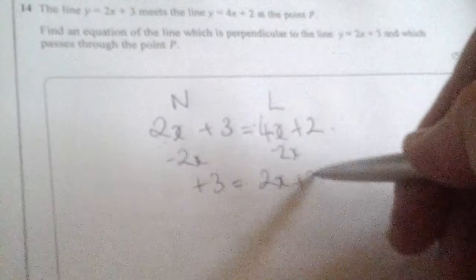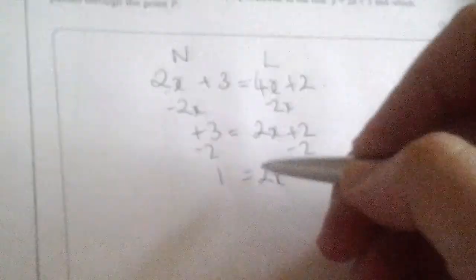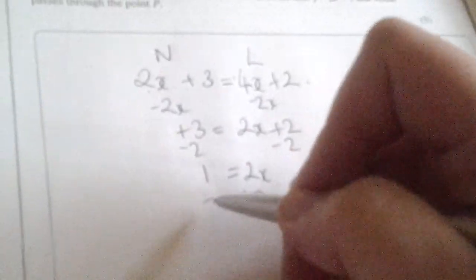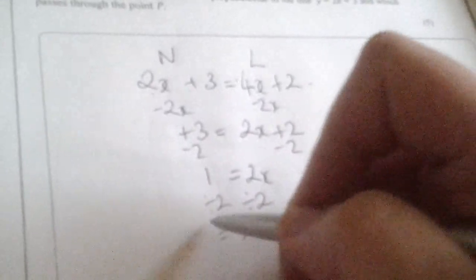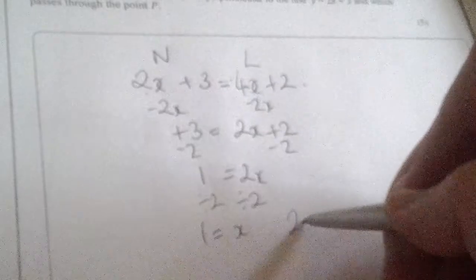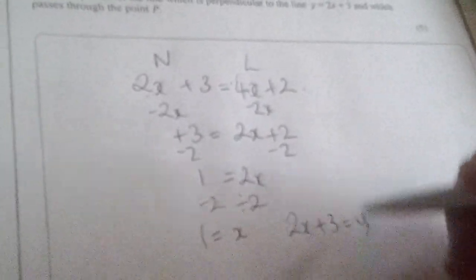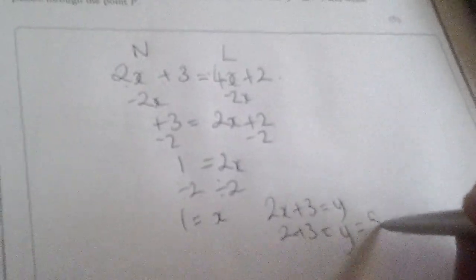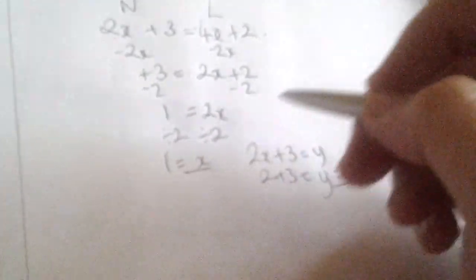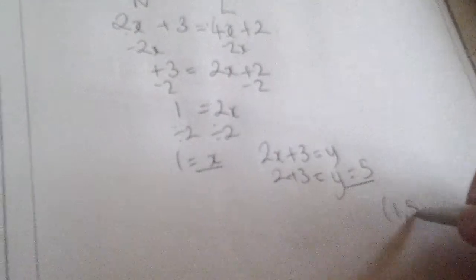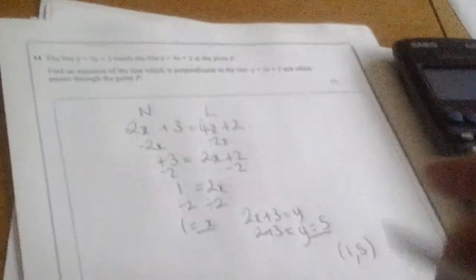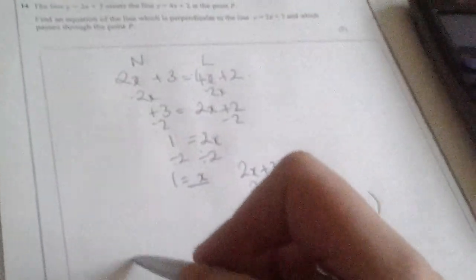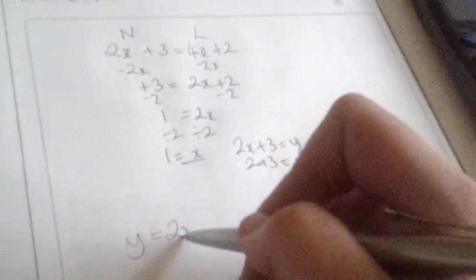leaves me with 2x plus 2. Take away 2, leaves me with 2x is 1. Divide by 2, leaves me with x is 1. If x is 1, 2x plus 3 is y, so 2 plus 3 is y, which is 5. So the point of intersection is 1, 5.